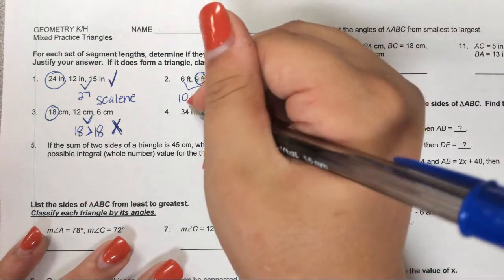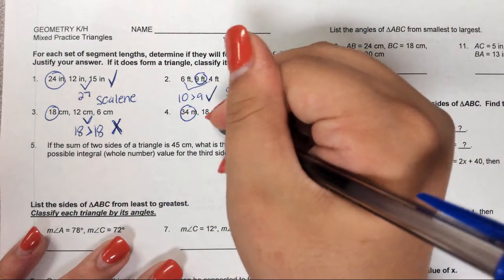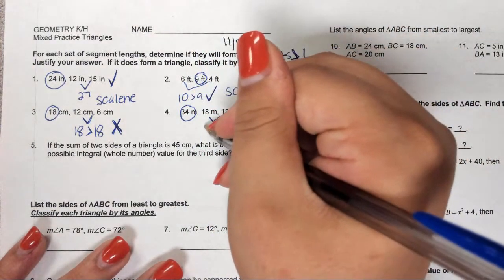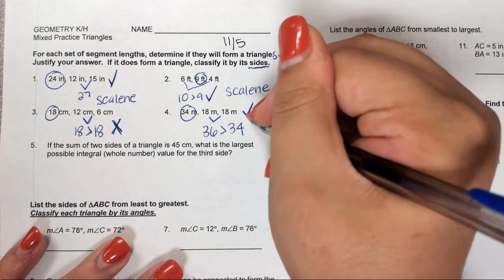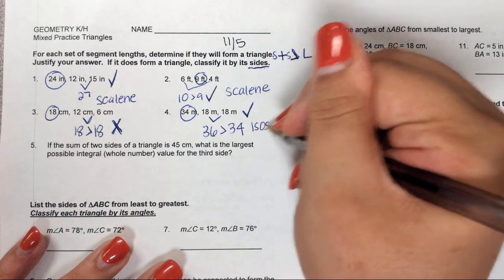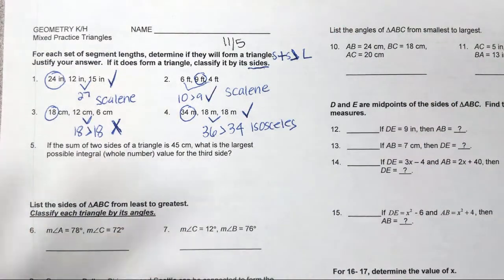And then right here, 34 is my largest. 18 plus 18 gives me 36, which is greater than 34, so that's a yes. And two of my sides are the same, so it's isosceles.